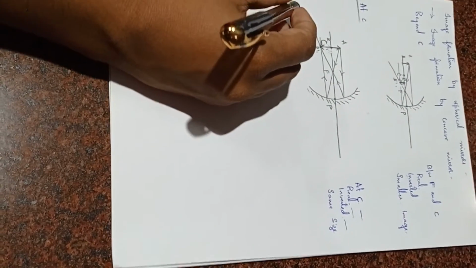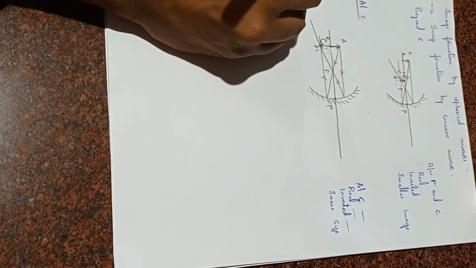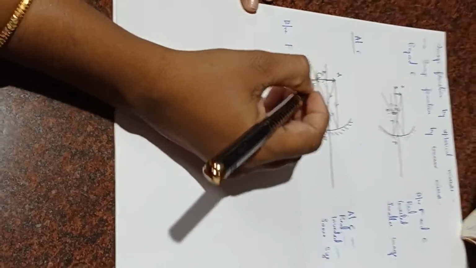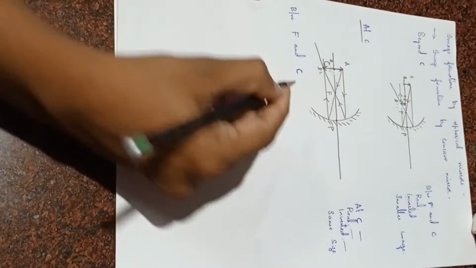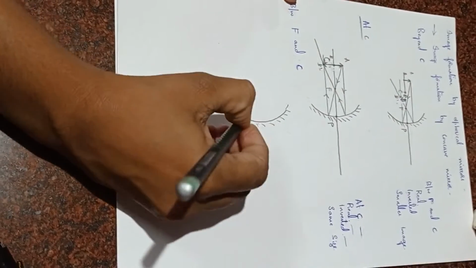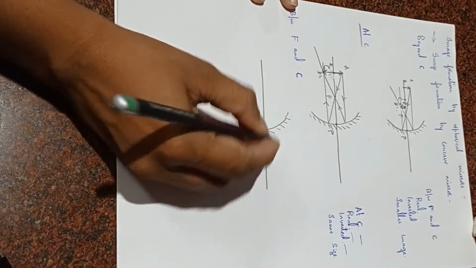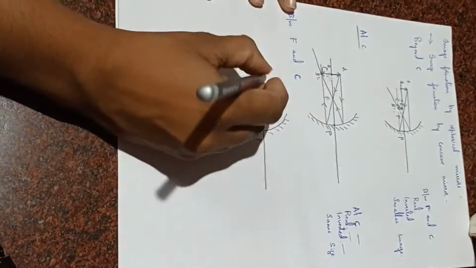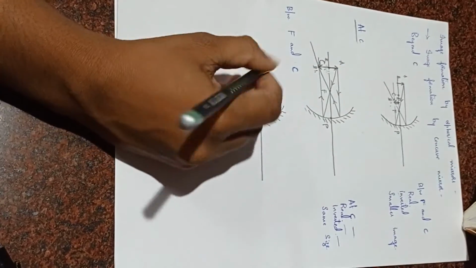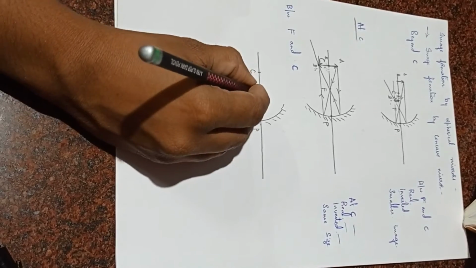Now let us go with the other position, that is, when the object is placed between the principal focus and the center of curvature. So this is your principal axis, this is your pole, this is the center of curvature, this is the principal focus. So the object is placed between the center of curvature and the principal focus.